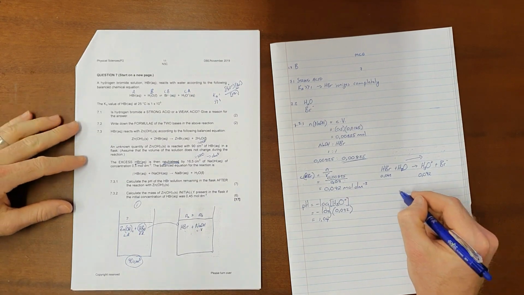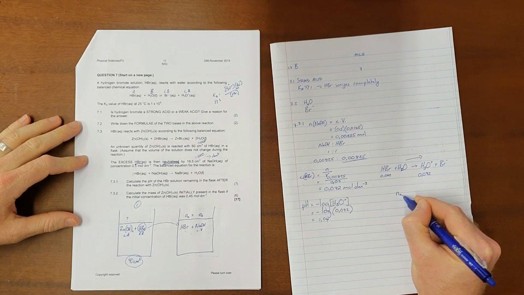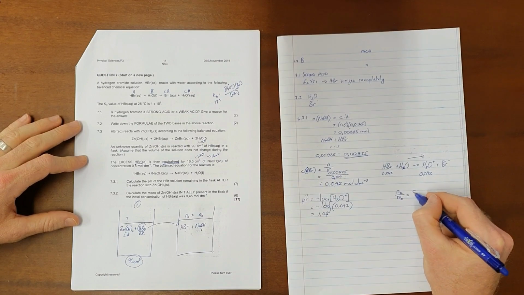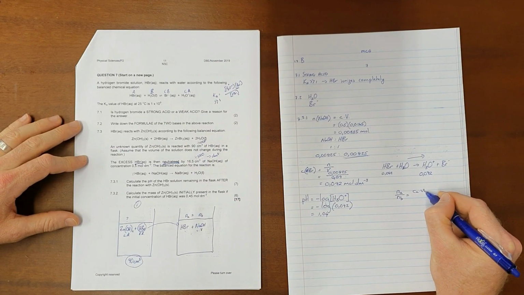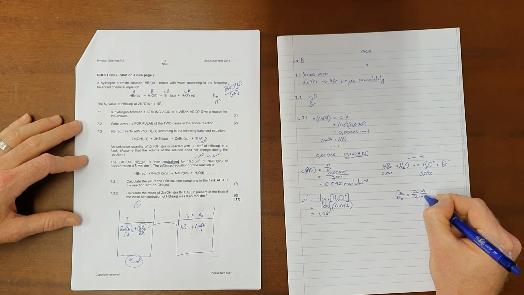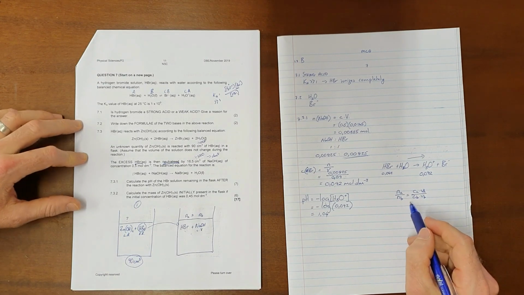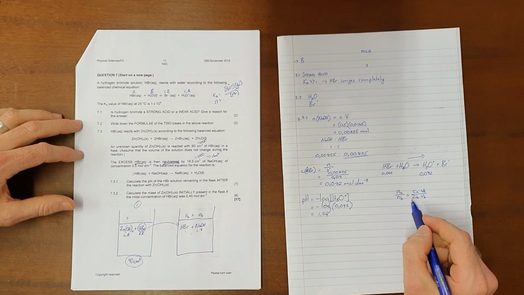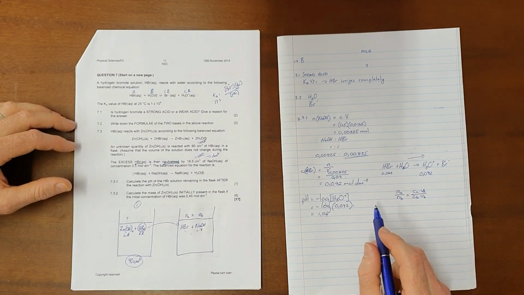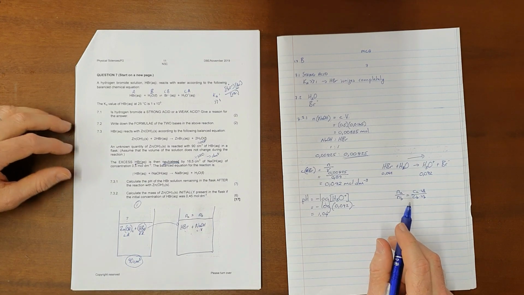If you are comfortable using the formula, number of moles of acid over the number of moles of base is equal to the concentration of acid multiplied by the volume of acid divided by the concentration of base multiplied by the volume of the base, then you are welcome to use that. That would also get you to the concentration of the acid, which you would then substitute in here. The result would be exactly the same.